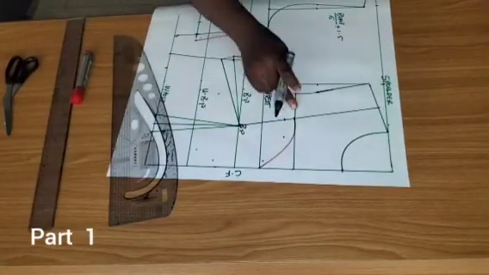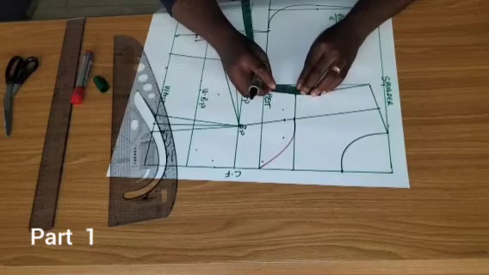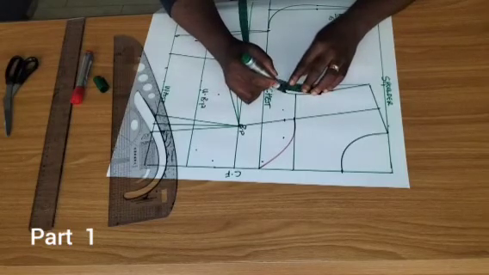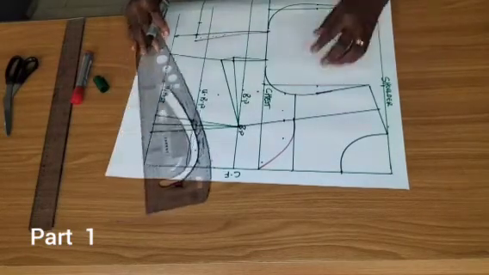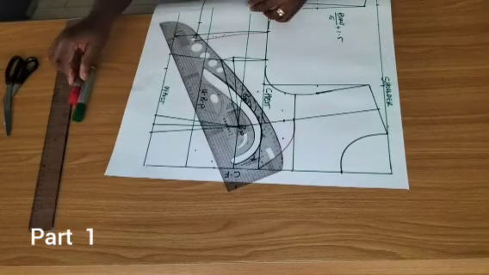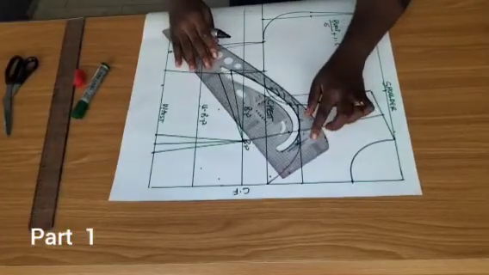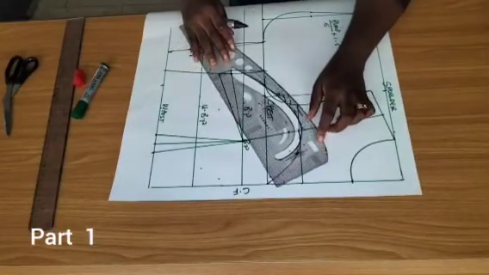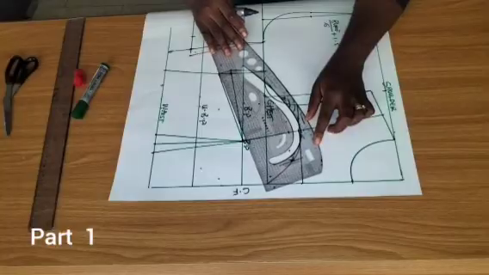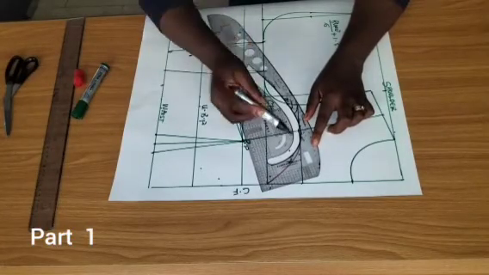So on this line, I'm going to come down by 0.5 or 0.75. Let me come down by 0.75 so we can have a good curve at that point. So I'll keep my pattern ruler like this. That is it. The pattern ruler will give me what I want. Okay, so you have to shift it to get exactly what you want.